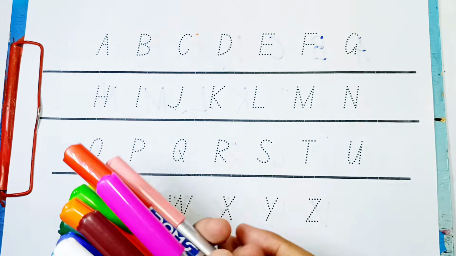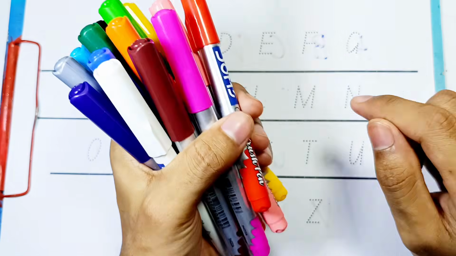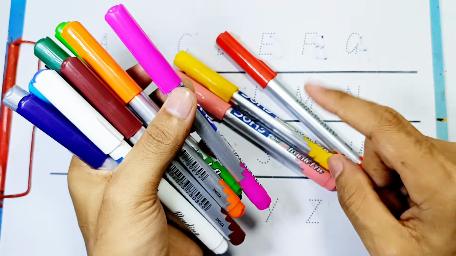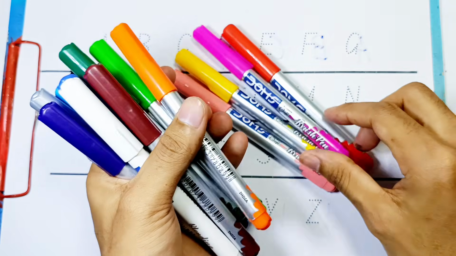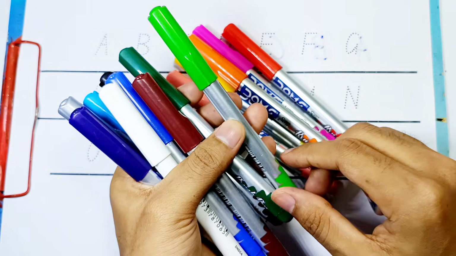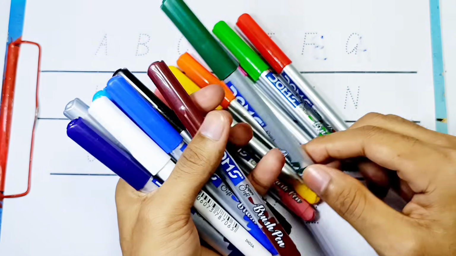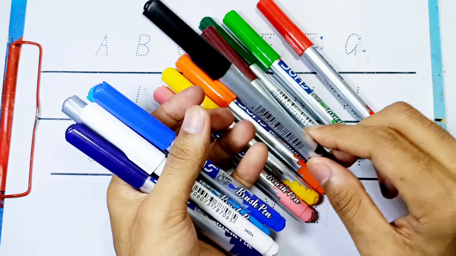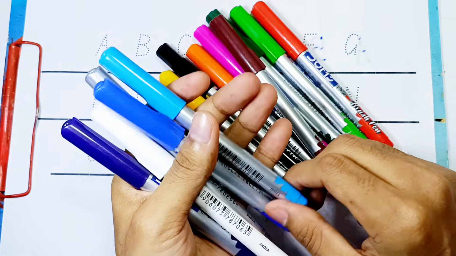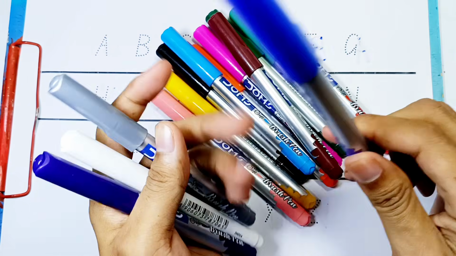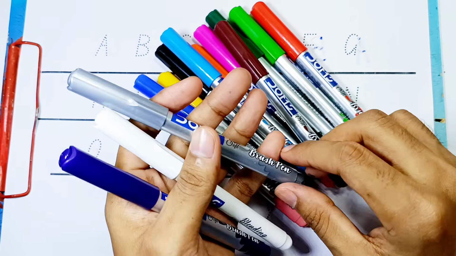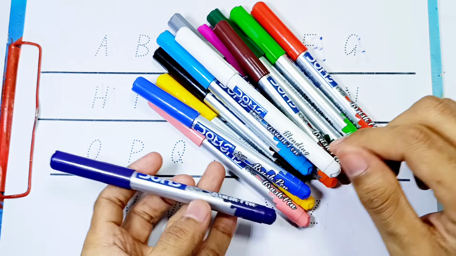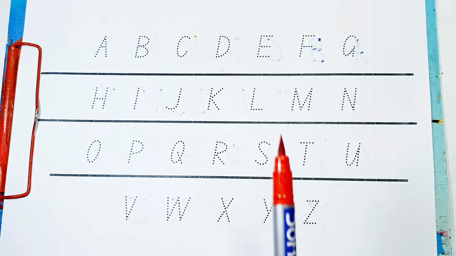Kids, now we're writing capital alphabets A to Z. Stay with us. Red color, light pink color, yellow color. Stay with us. Dark green color, orange color. Light green color, dark green color, brown color. Kids, the next one is black color, and the next one is sky blue color, and the next one is blue color. Stay with us. Silver color, white color, and the last one is purple color, red color.